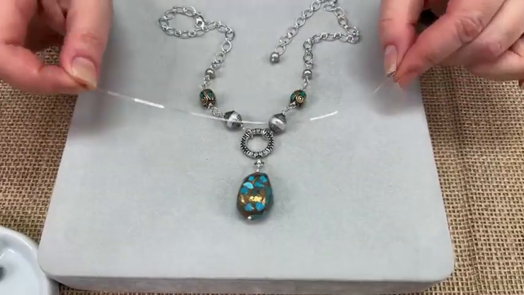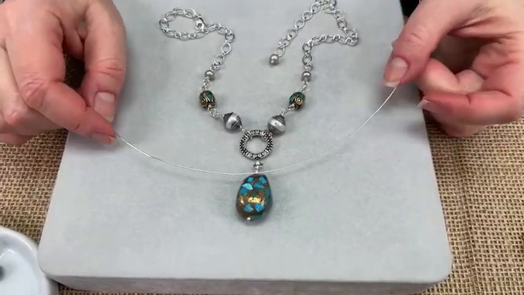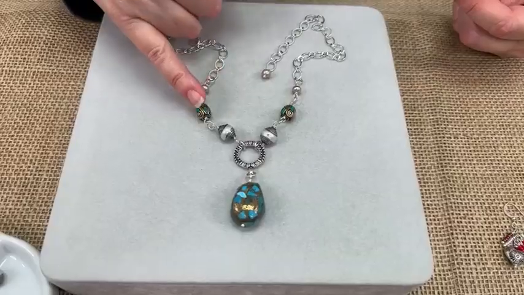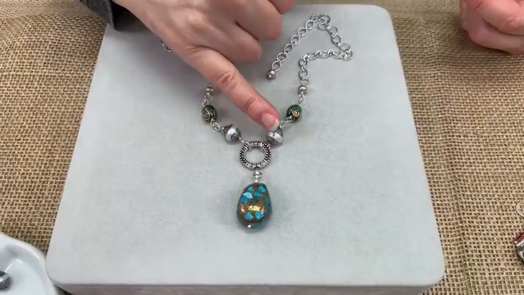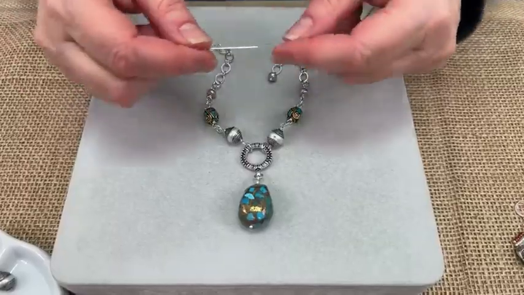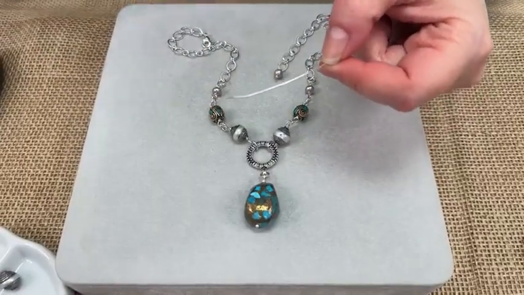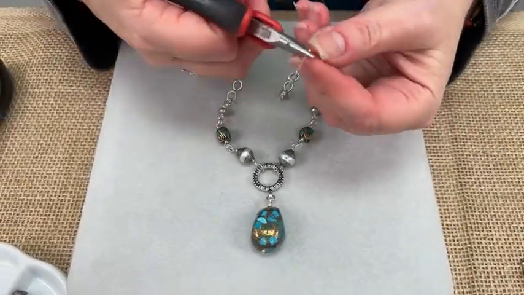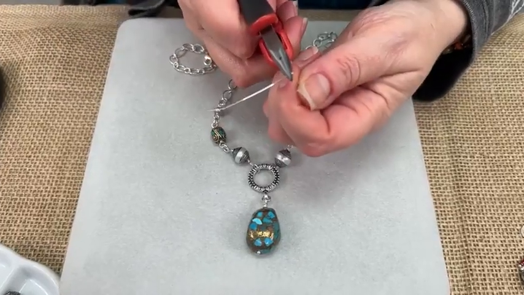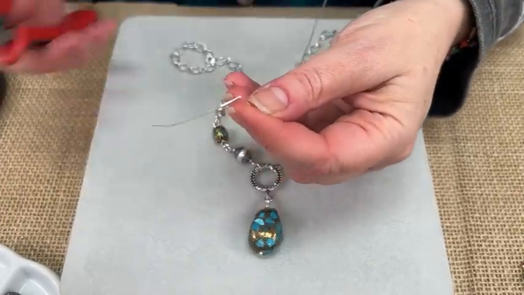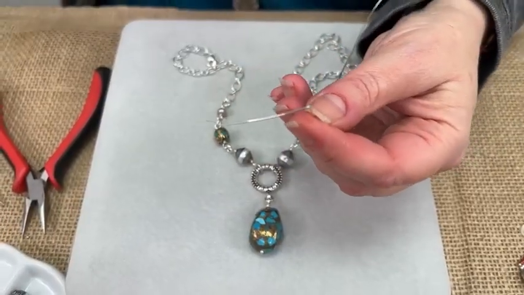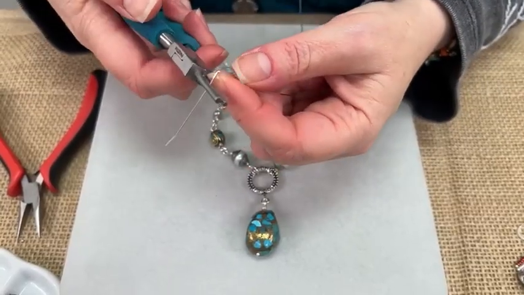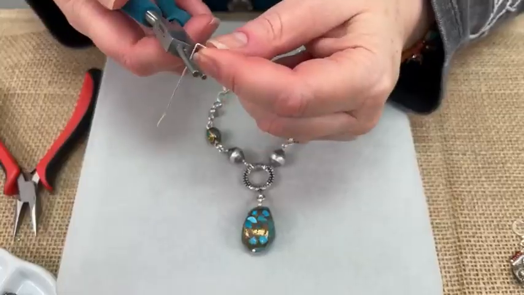And we are going to get started with 22 gauge wire. And we're starting with this little handmade chain. I will demo a wrapped loop because, of course, wrapped loops are such a big part of this project. And whenever we make a wrapped loop, of course, we are going to make a 90-degree angle. And I'm using a bail making pliers, the larger side of the bail making pliers.